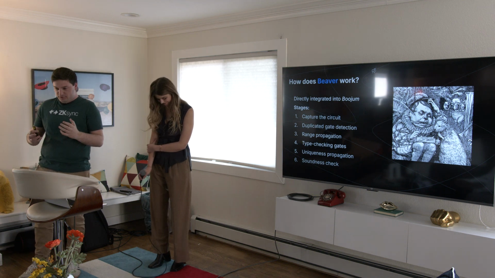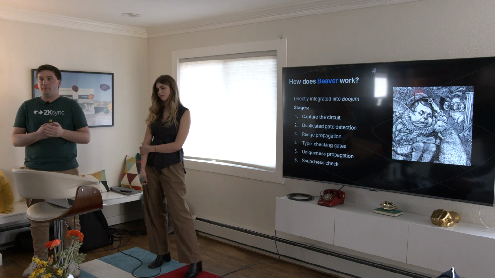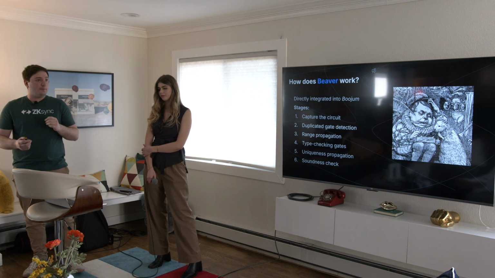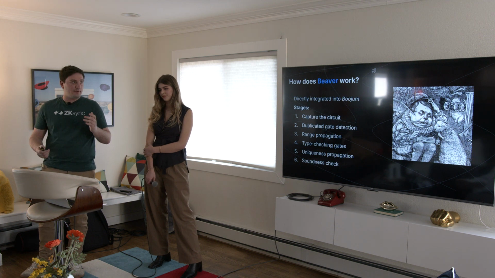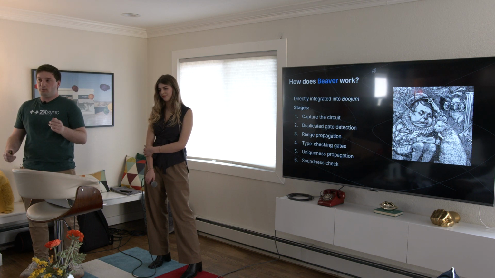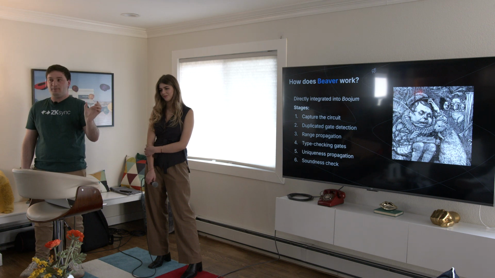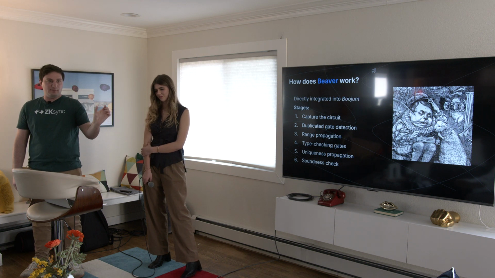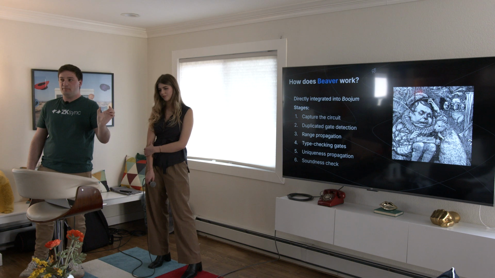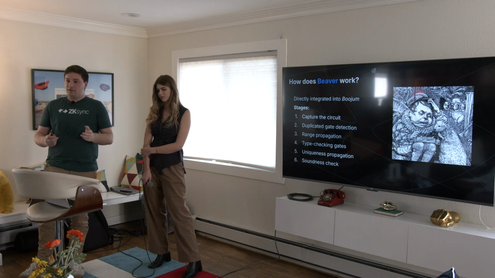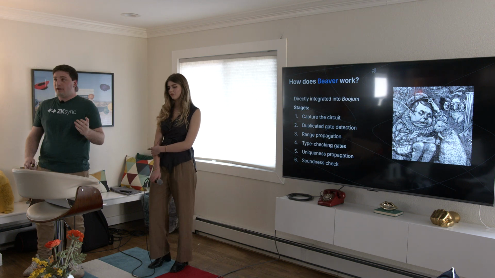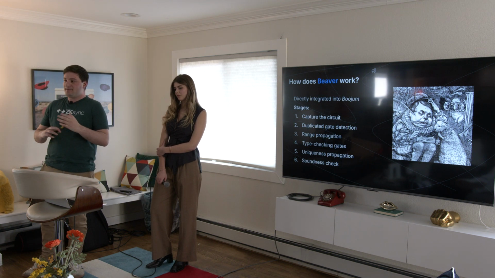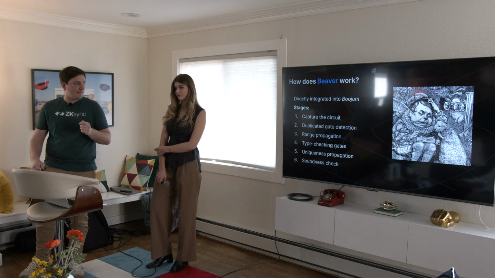The first one is to capture the circuit, and this is what we were talking about with custom gates. A lot of the custom gates have a lot of semantics. For example, if we had an addition gate, we know that if a plus b equals c, and we know the values for a and b to be determined, then we can know that c will be determined. But not all gates are like this, because some gates are just asserting something and they don't follow an input-output relation.